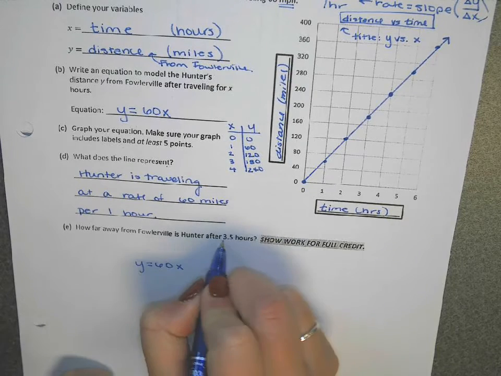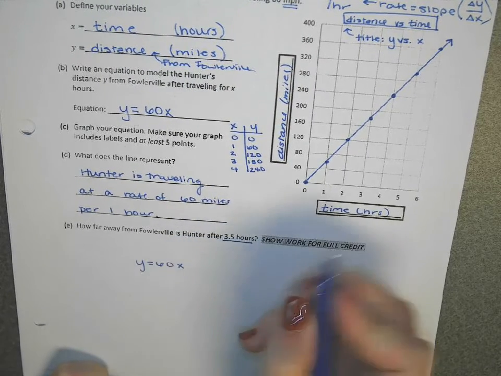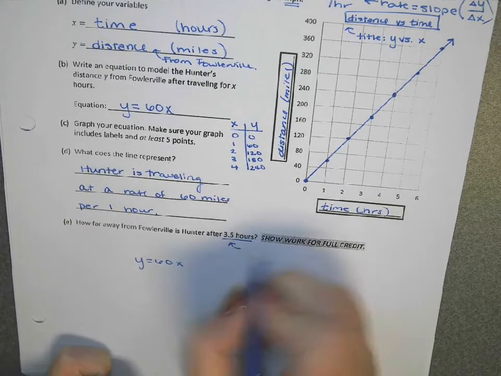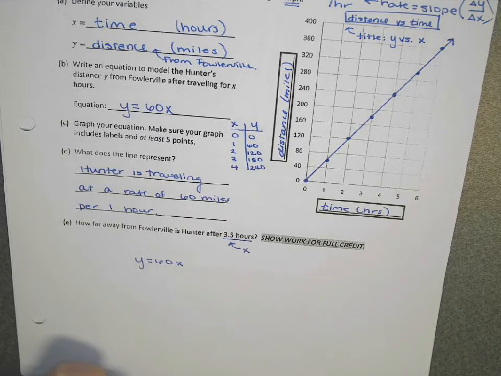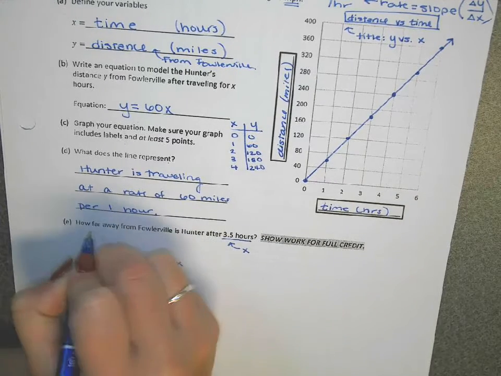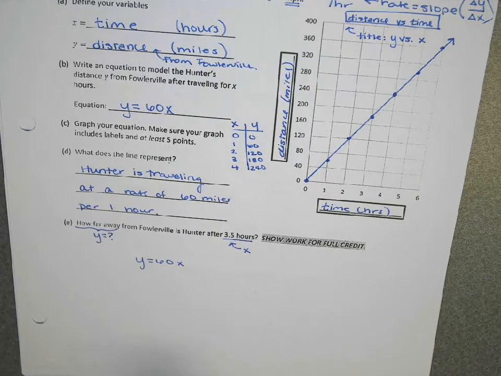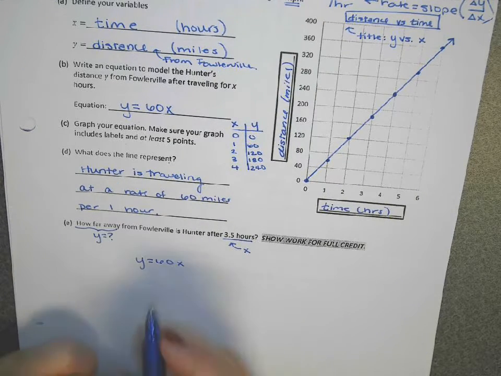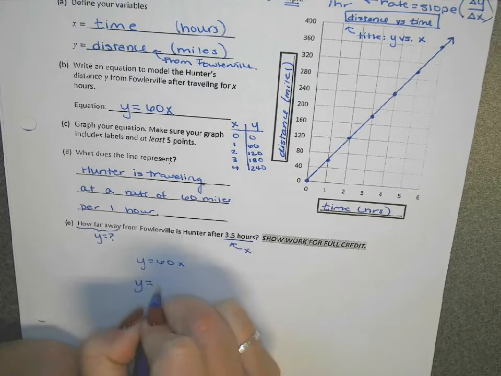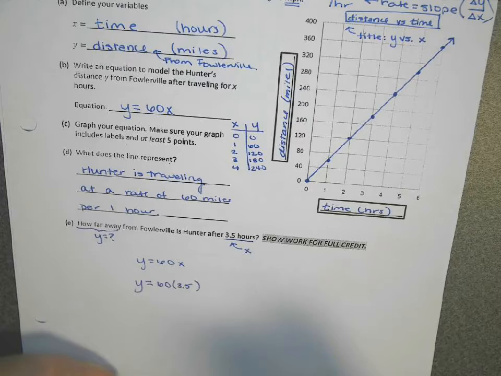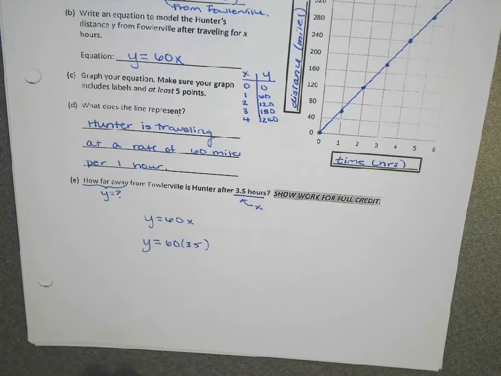Okay? 3.5 hours. Is this going to be an x or a y? Is that a time or a distance? That's a time, so that's going to be your x. You are looking for how far away. That's a y. The y is what we don't know. So we're going to leave y as y because we're going to have to solve for it. y equals 60, x we know is 3.5. And what we're going to do is solve for the unknown variable. So in your calculator, what is 60 times 3.5? What is it, 210?